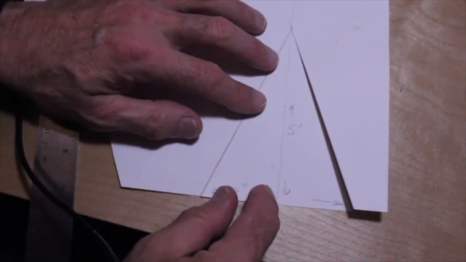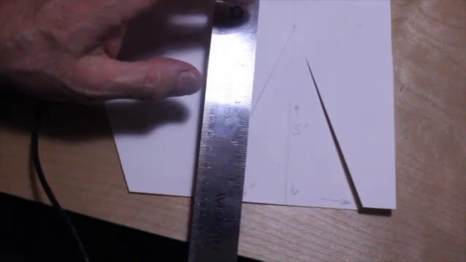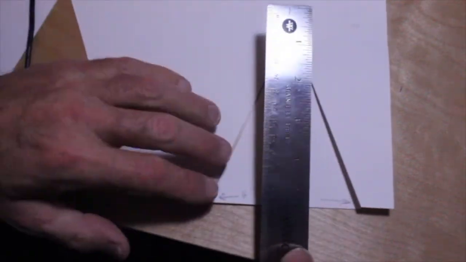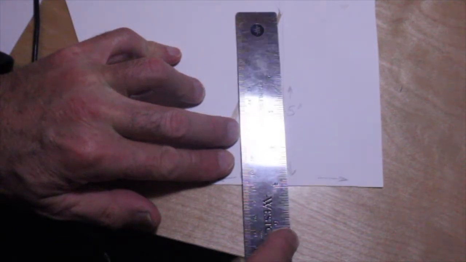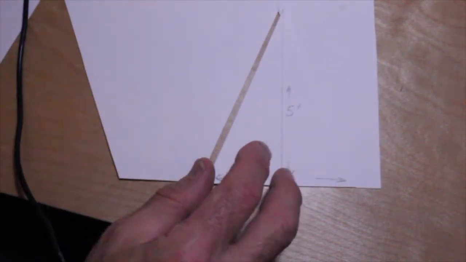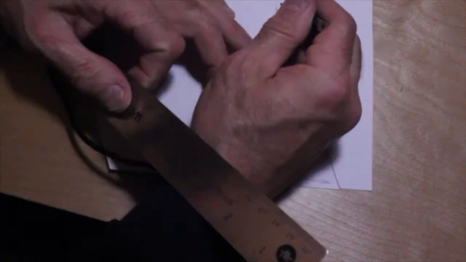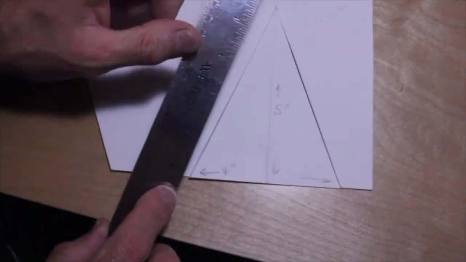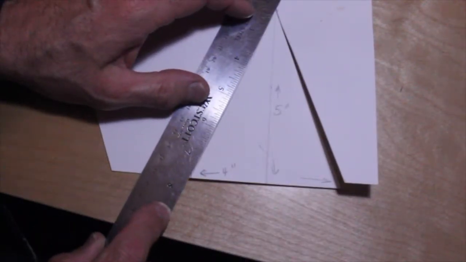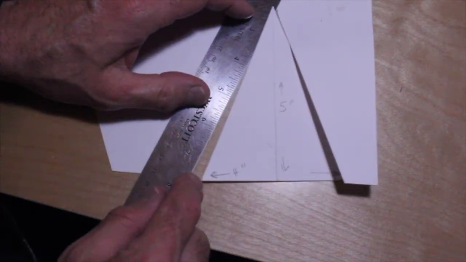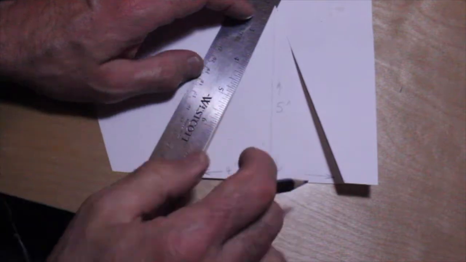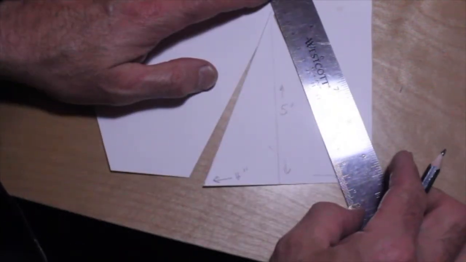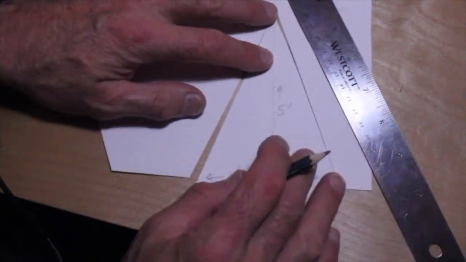Once you have your center line, you can go up to 5 inches and measure 5 inches. Okay, there you go. You got 5 inches, right? So you put your mark up here. Then you take your ruler at your mark over here, and you draw your line from this side, and then you do the same thing over here, and you draw your line.